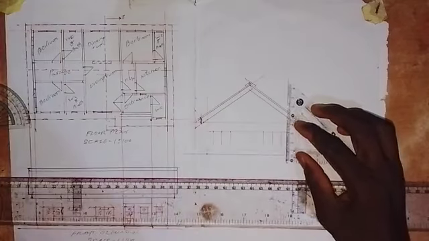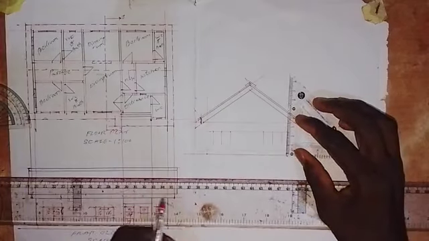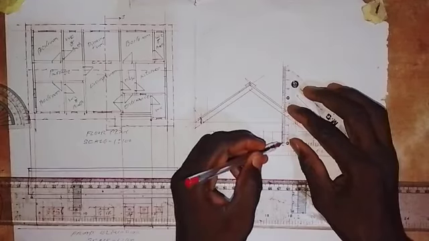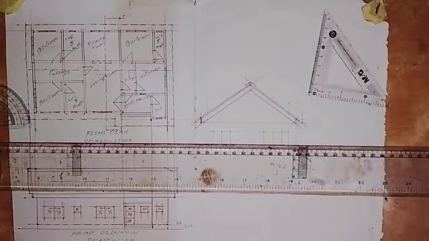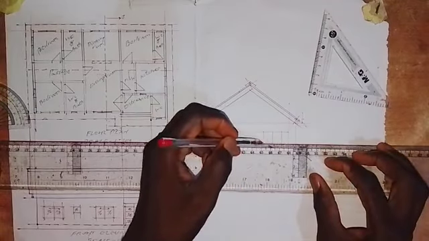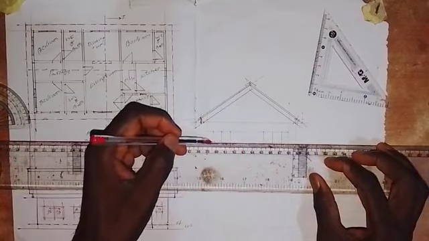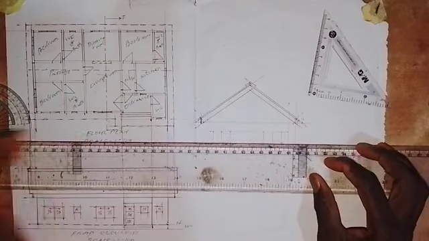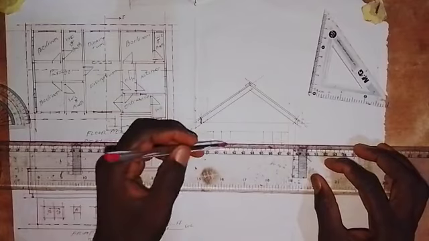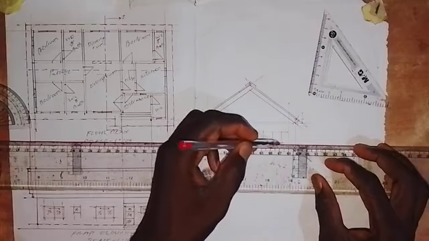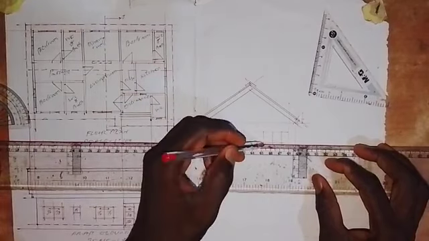Now we are told that the height of the window is 1200, so that is 12 millimeters. We take a measurement of 12 millimeters down here. So we draw a horizontal line from here to here, and here we have the horizontal line. We have to extend it a bit because we are going to give it a frame. So I will come down a little bit, like 1 millimeter, and draw a horizontal line from here to here, and also from here to here. So I will come up here.